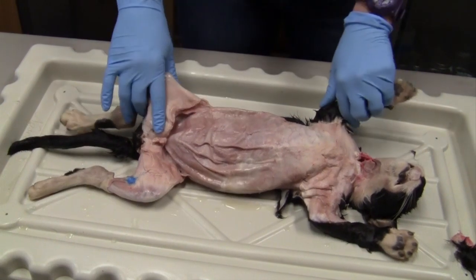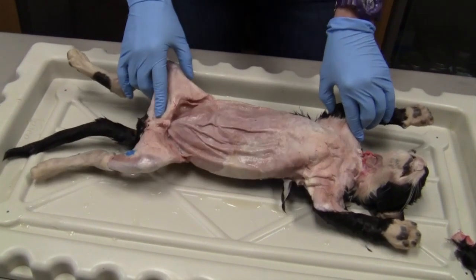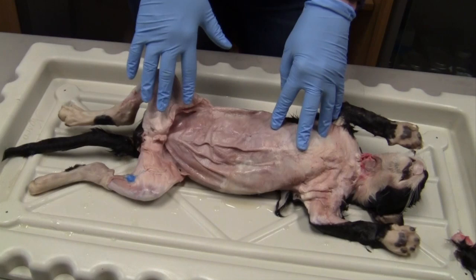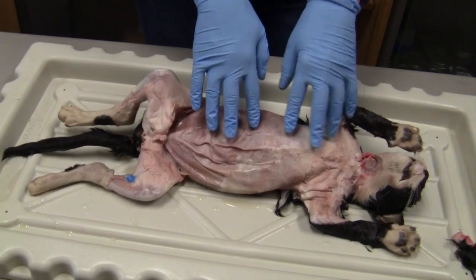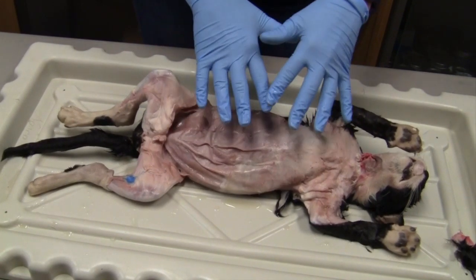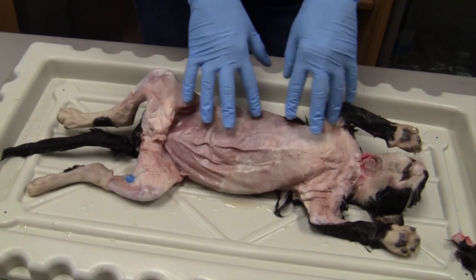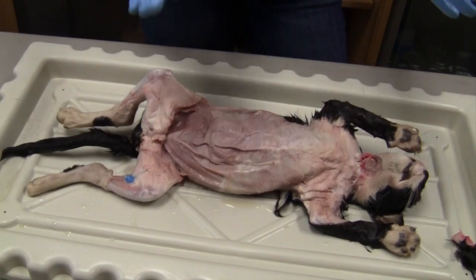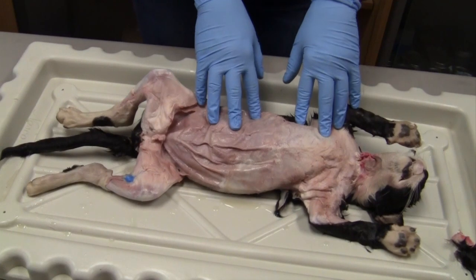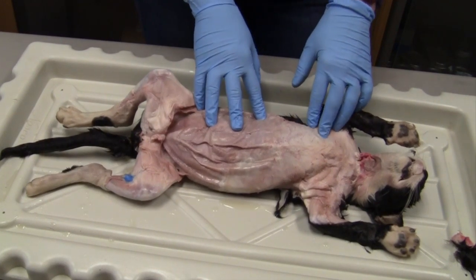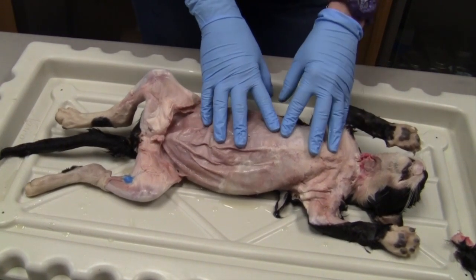We get these cats from a company called Carolina Biological, and it is their solution that these cats are preserved in. So if you really want to look up what is actually in this preservative, you are more than welcome to. Okay, first things first, we need to talk a little bit about directions on the cat.